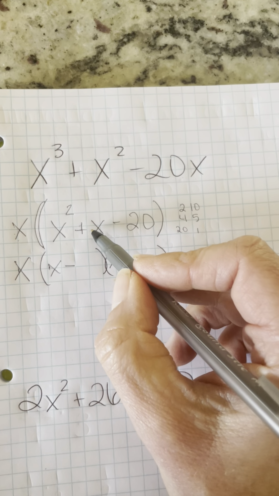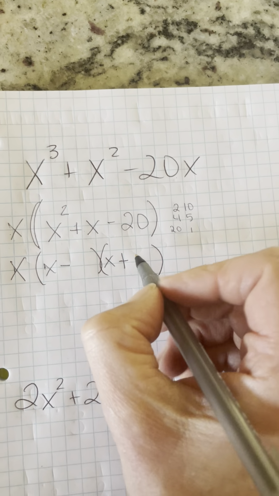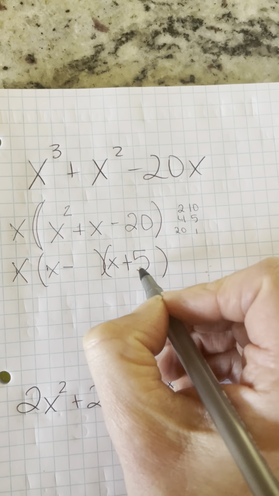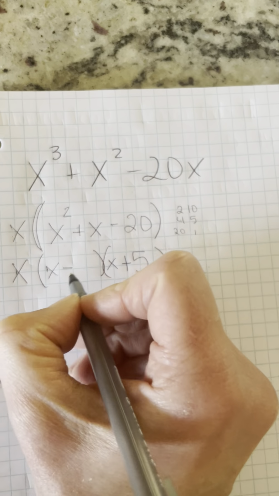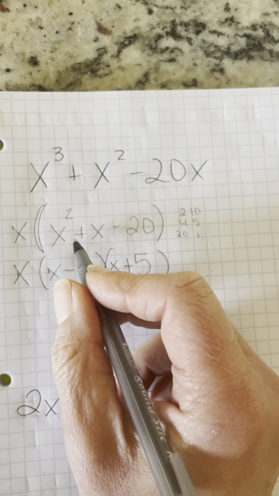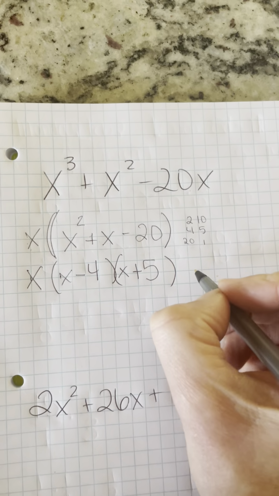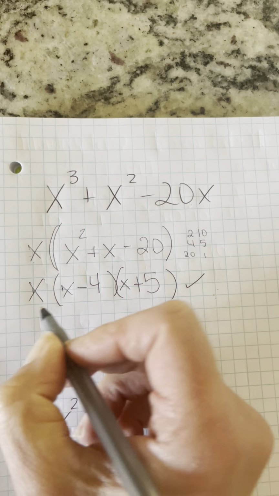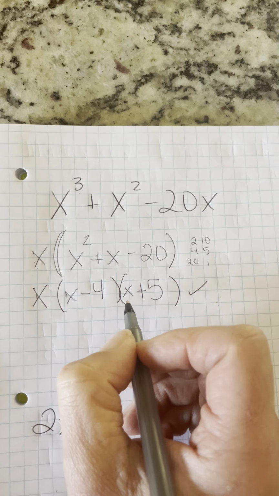Now, because it's a positive 1, I need the bigger of the two numbers to be the positive one down here. So I put x plus 5 and x minus 4. And I could FOIL these together and get back to this, but I'm not going to because I know I did it right. These are my factors: x, x minus 4, x plus 5.